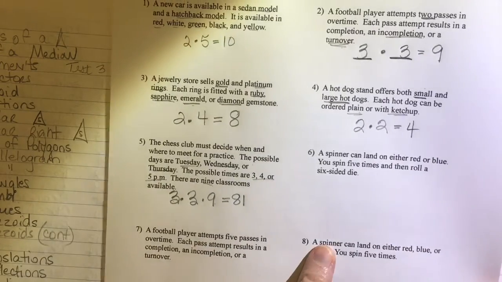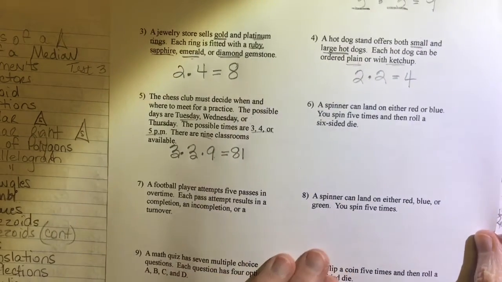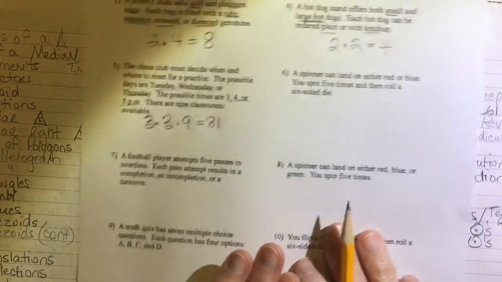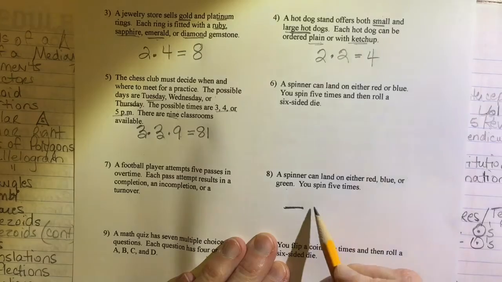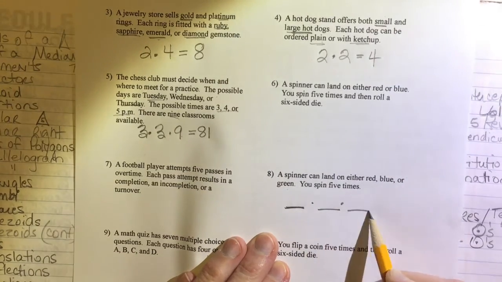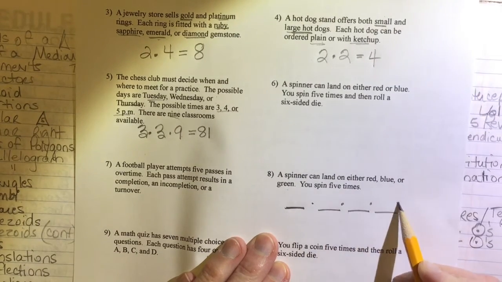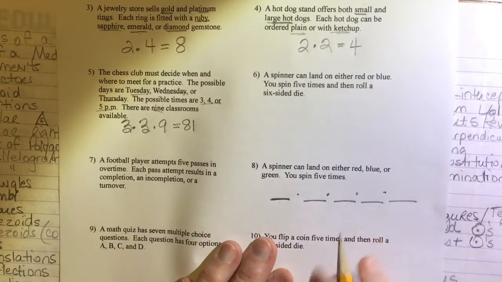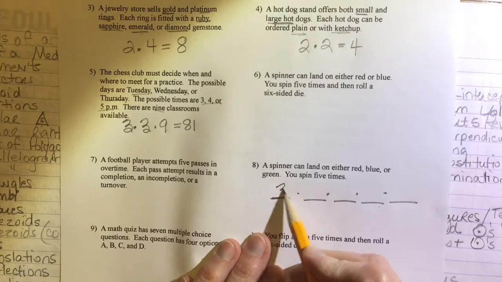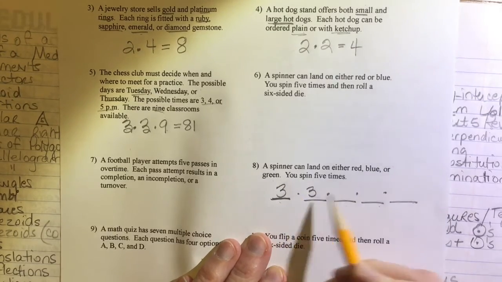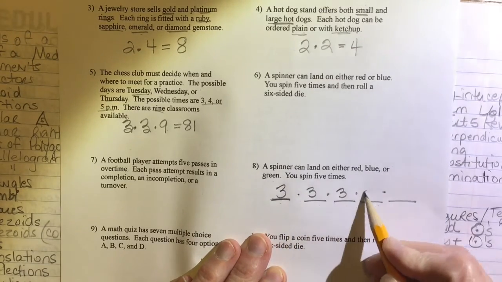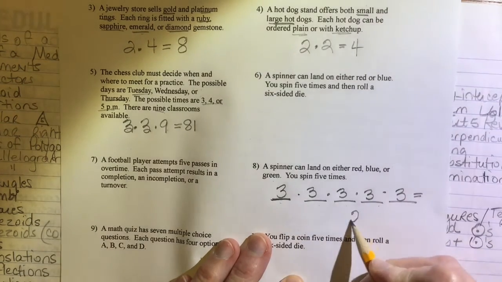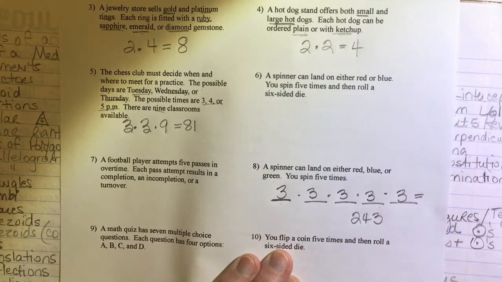Let's see, here's one like we've done. Let's do this number 8. It says a spinner can land on either red, blue, or green, and you're going to spin it 5 times. So 5 times, we're going to spin it. Okay, 1, 2, 3, 4, 5. And each time we have 3 choices. Red, blue, green. 3 choices. Second time, 3. Third time, 3. 4 times 3. And 5, 3. And I believe, if I'm not mistaken, that's 243.